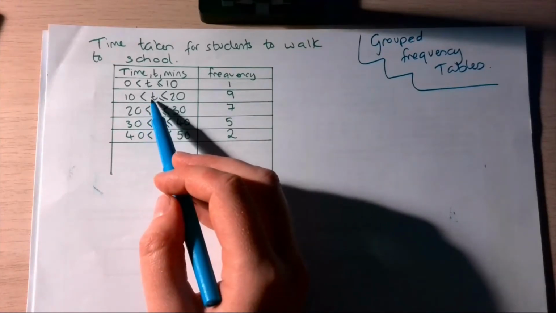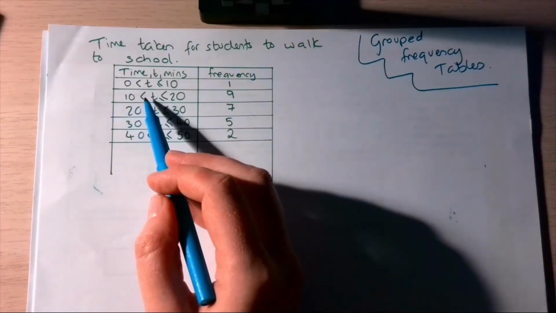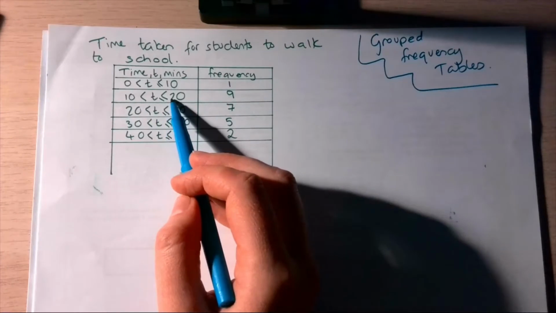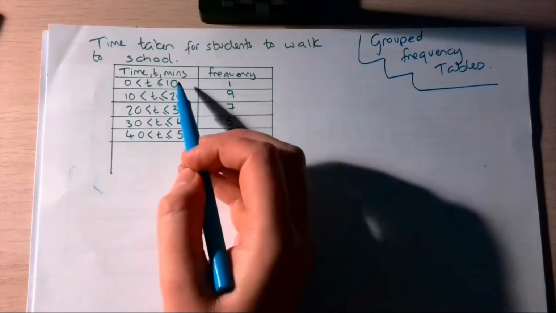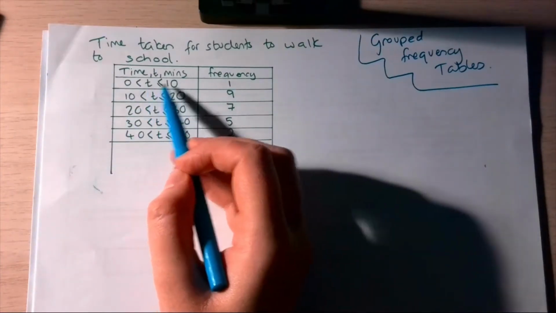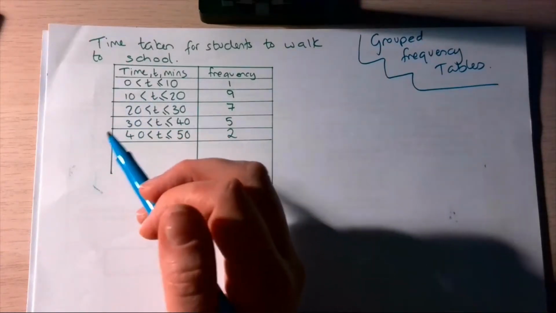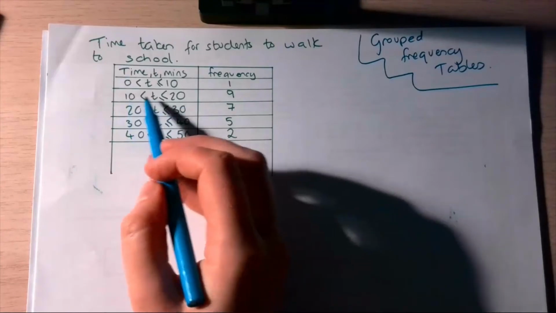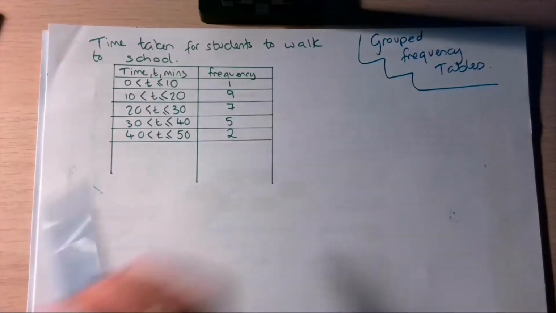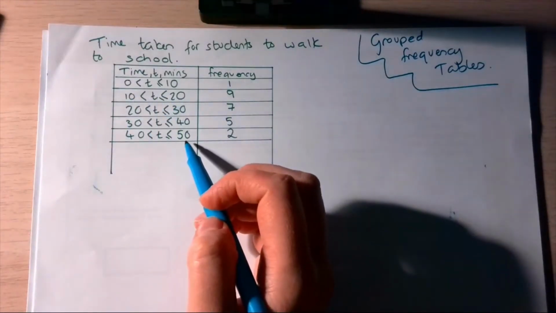Here we've got time is greater than 10 minutes and less than or equal to 20 minutes. So if you were exactly 10 minutes, you'd be in the first category, because that one equals 10 minutes. This one doesn't, it's anything bigger. So if your walk to school took 10 minutes 1 second, you'd be in here. Okay, and so on, all the way up to 50 minutes.